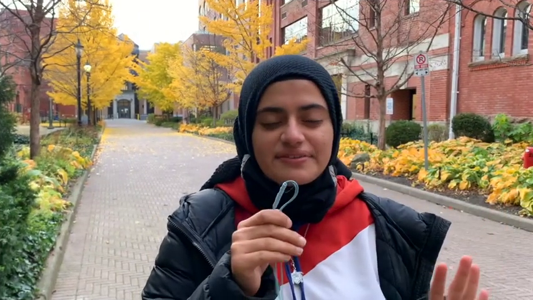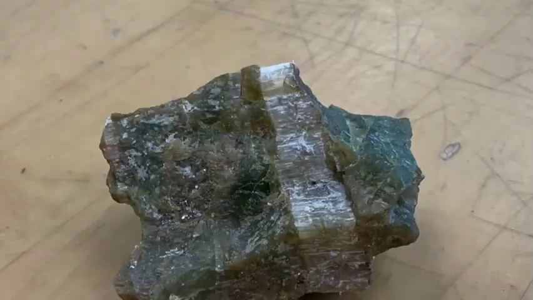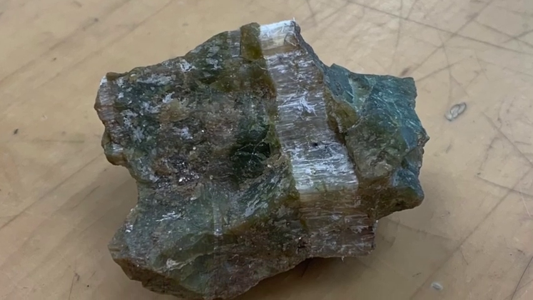Hi everyone. Right now I'm in front of the Earthside building and we're going to talk about some toxic minerals. Not forgetting the fact that any excessive consumption of any mineral can cause toxicity, we picked out some specific minerals that you should look out for. The first one we want to talk about is asbestos, which is a really common mineral.